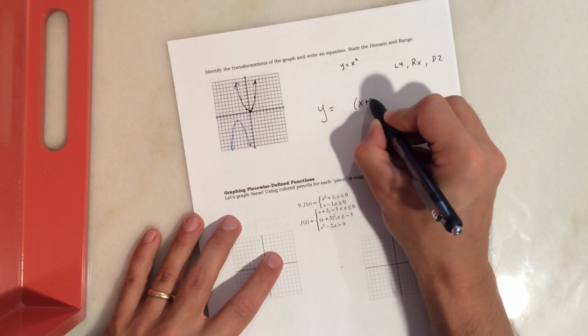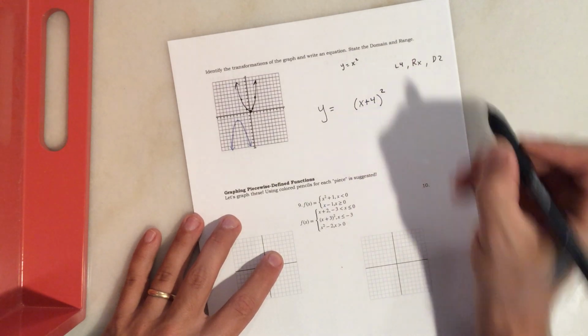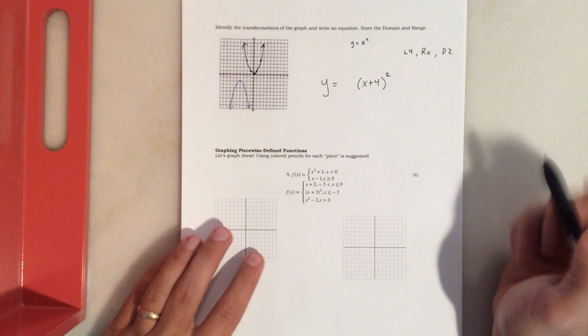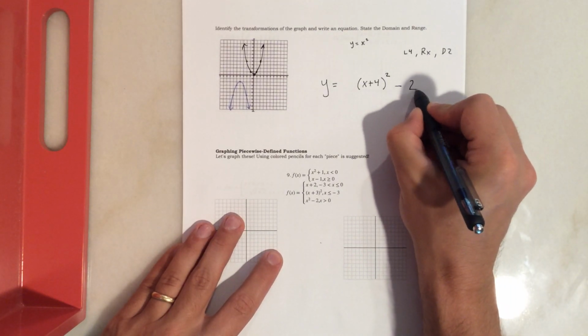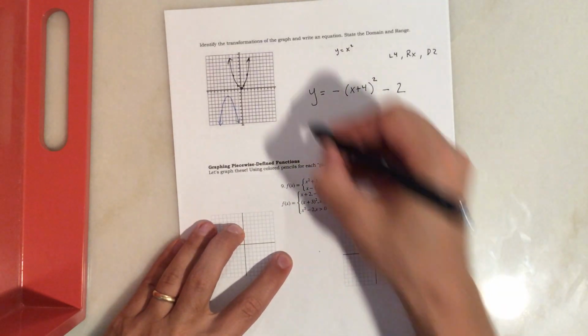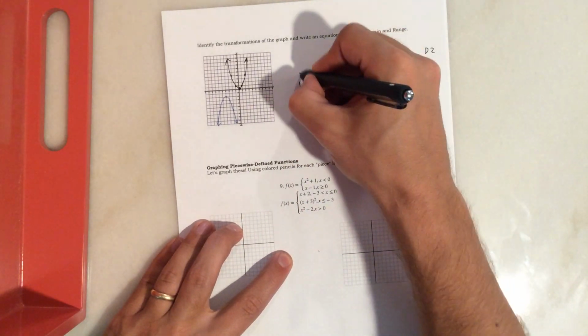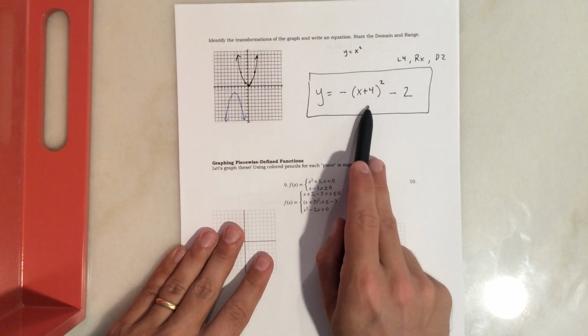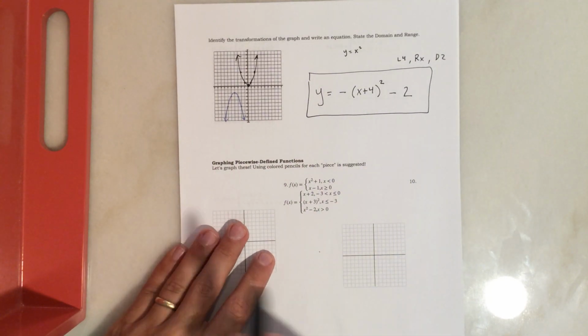That's definitely an x plus 4 inside the parentheses. Don't forget the actual component that makes it the parent function, the squared. There's the down 2, which is pretty easy to write. And then this reflection over the x-axis, that's just a negative sign out front. So then there's our function. This blue curve here has a formula, negative (x plus 4) squared minus 2.